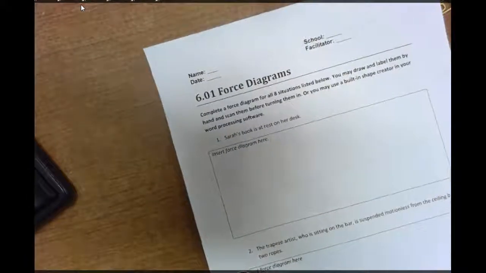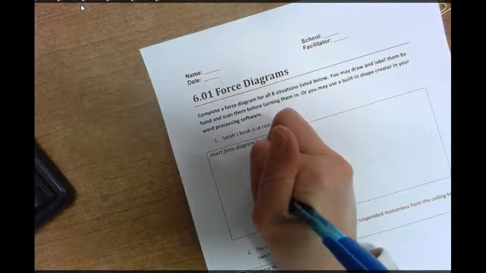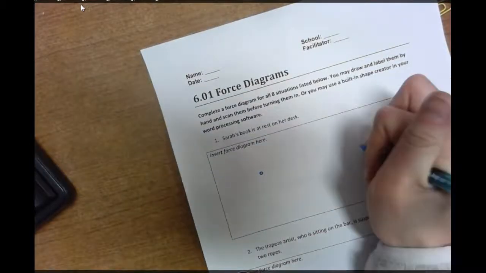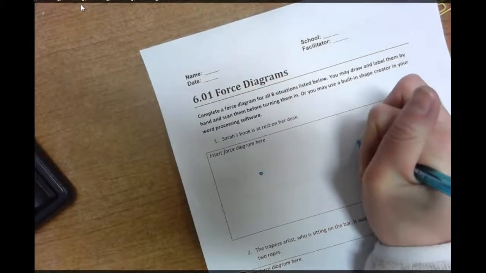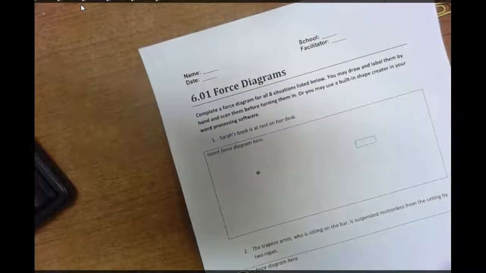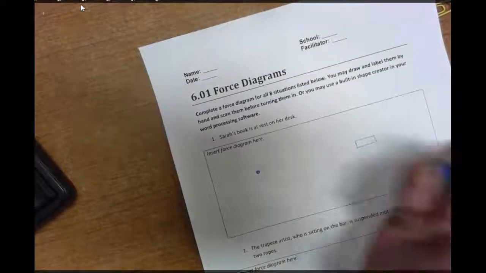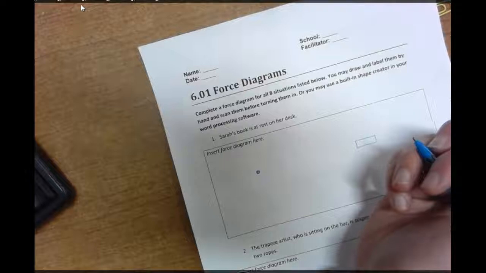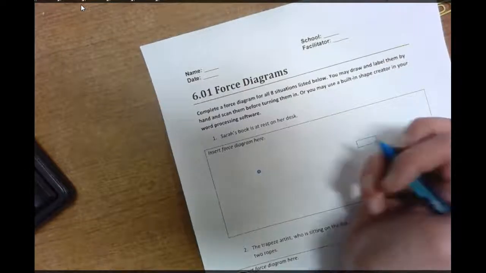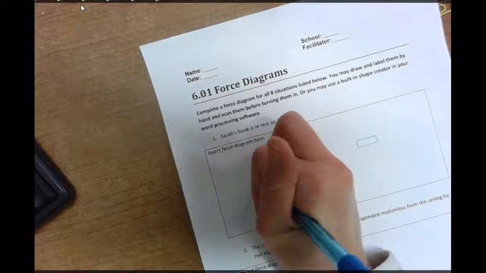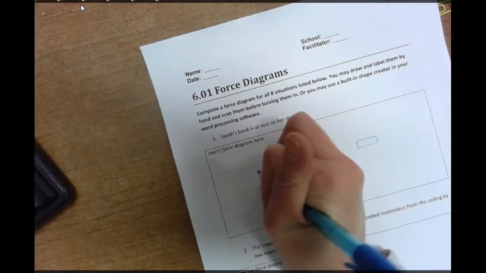Sarah's book is at rest on her table. So we got Sarah's book. We can do a dot for Sarah's book, or we can do a square for Sarah's book. Okay, you're not going to do both, but you can do either one. So what forces are at work on Sarah's book at rest on her desk? Well, Sarah's book is on the earth, so there's going to be some gravity.